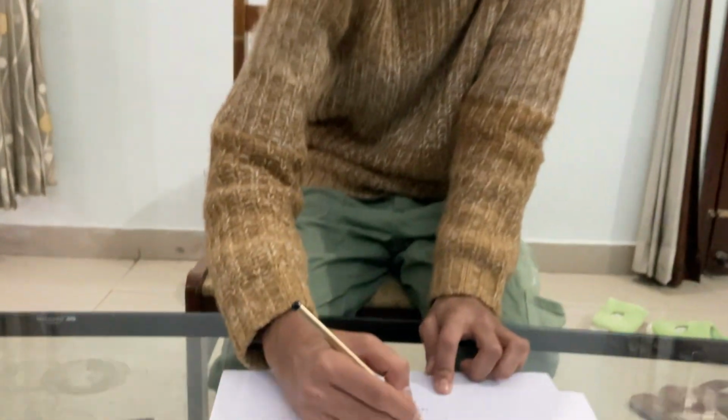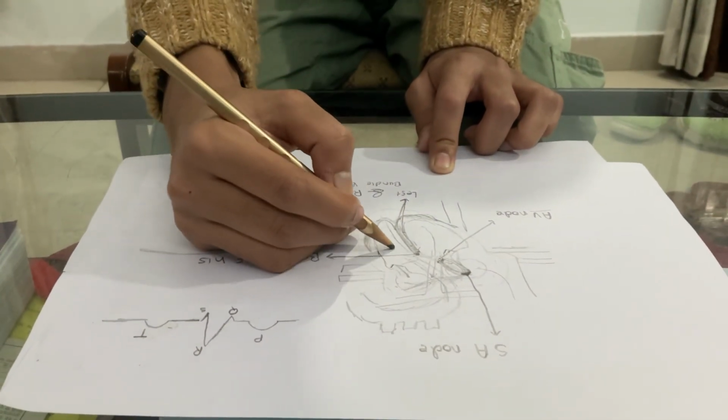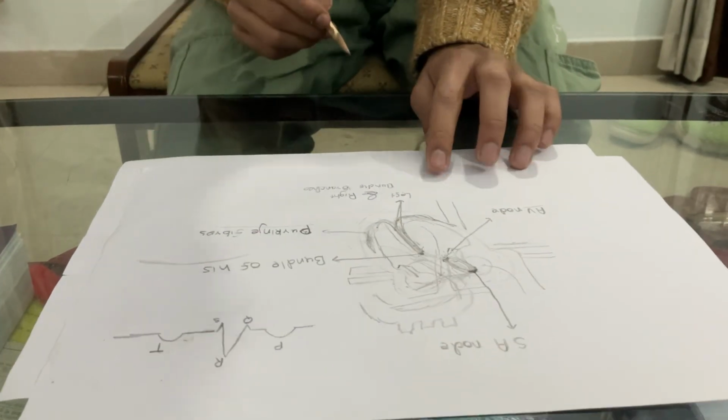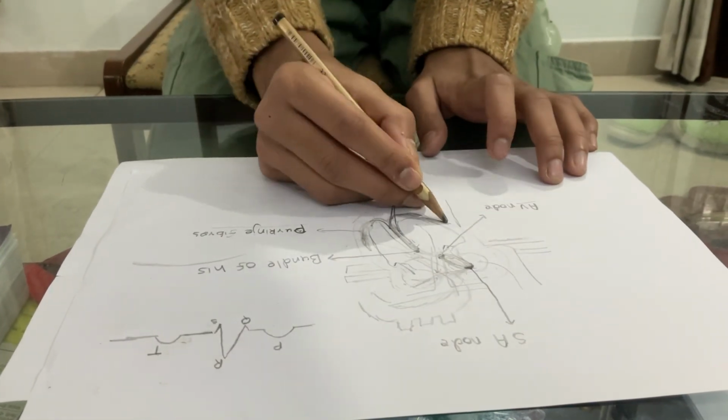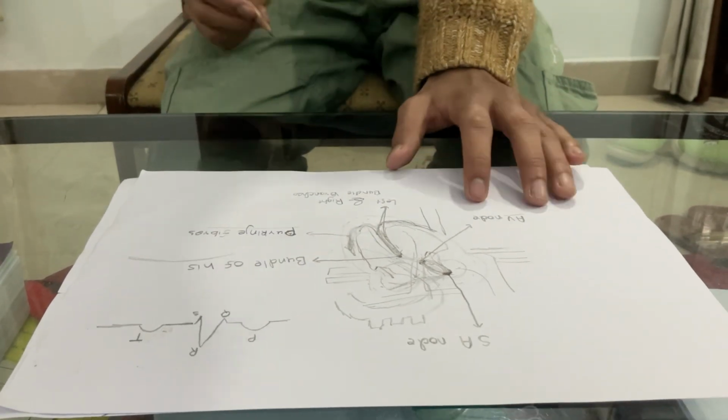So it contracts from bottom to top to push the blood into the pulmonary artery and the aorta. So this is basically what happens. This is the electrical activity that controls the heart.